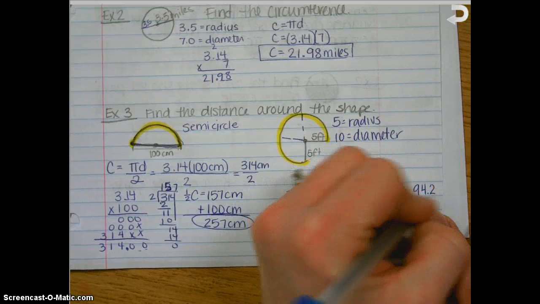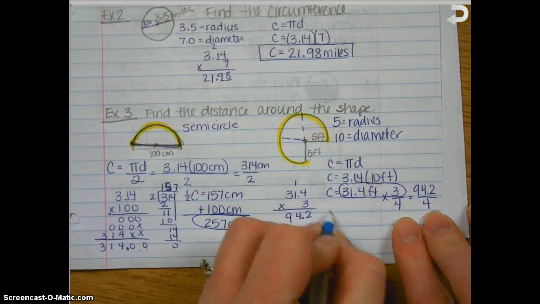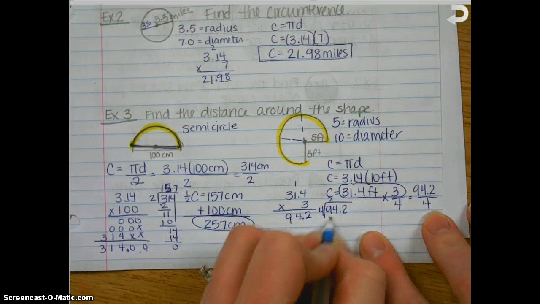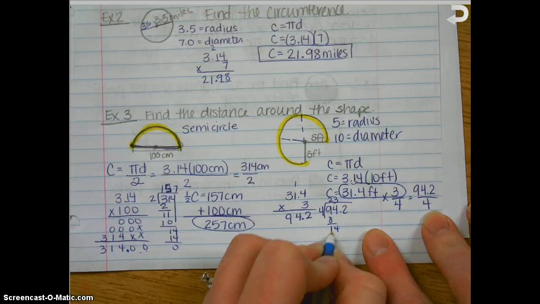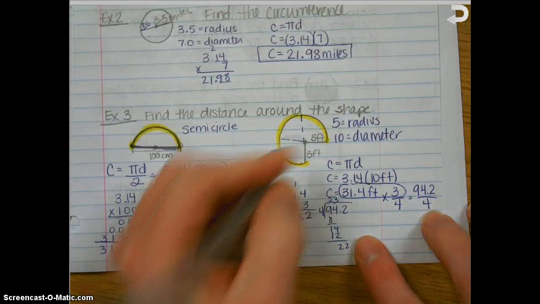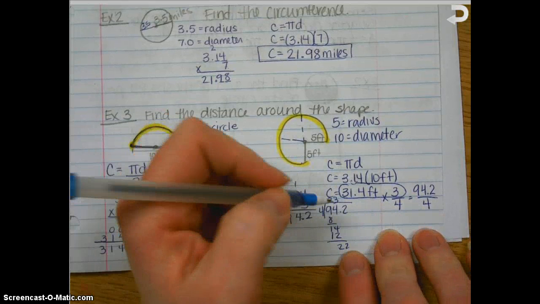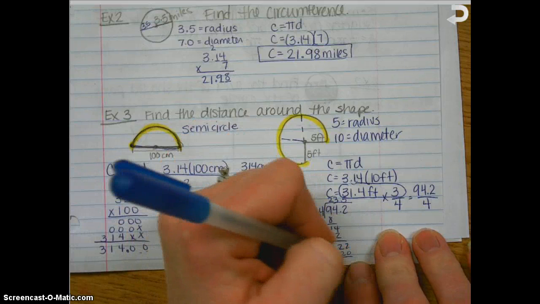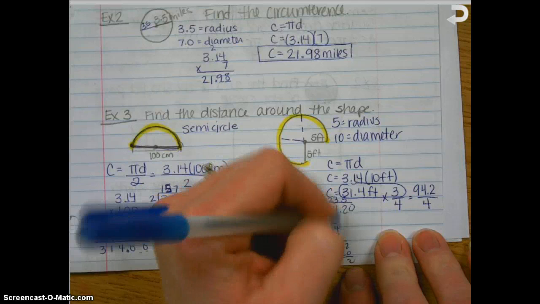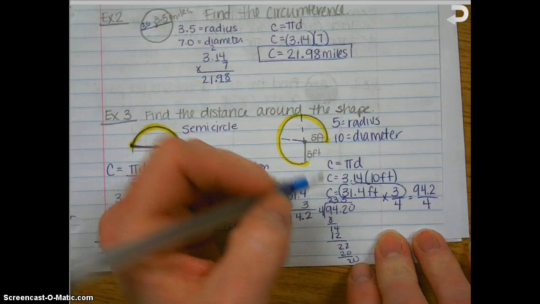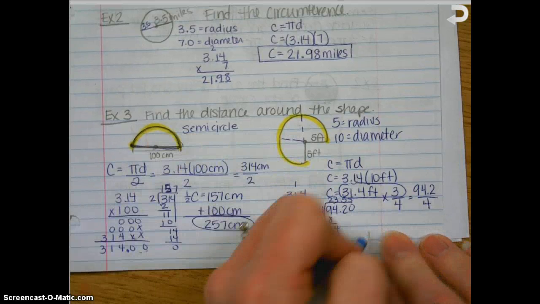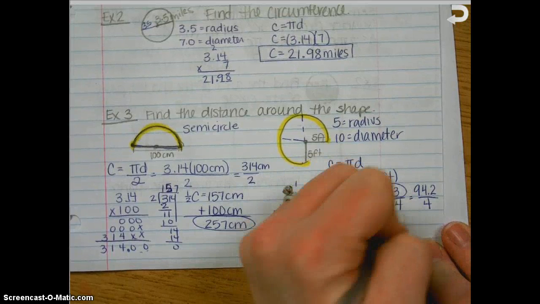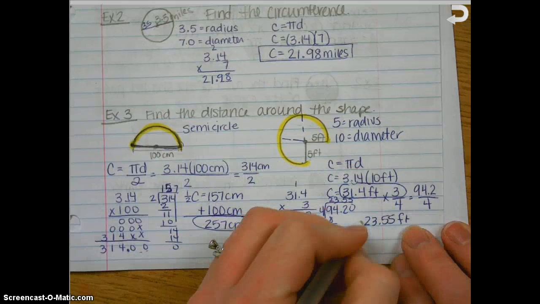And I'm going to divide that by 4. 4 will go into 22 5 times, that'd be 20. Okay, so it'd be 23.55 feet. Now that's the yellow part.